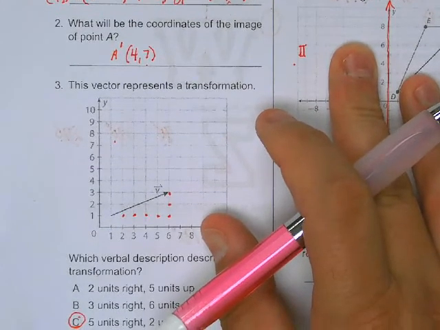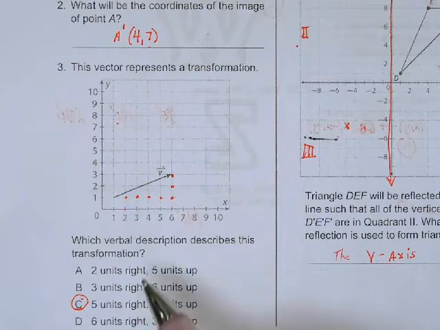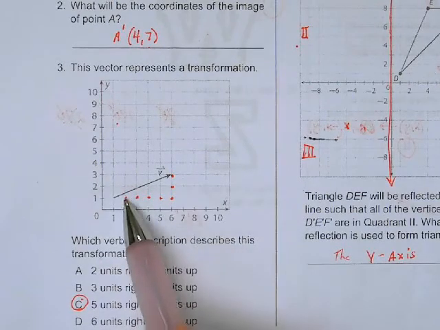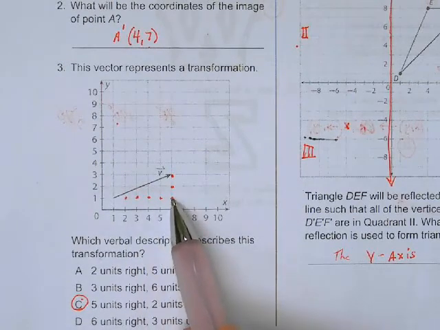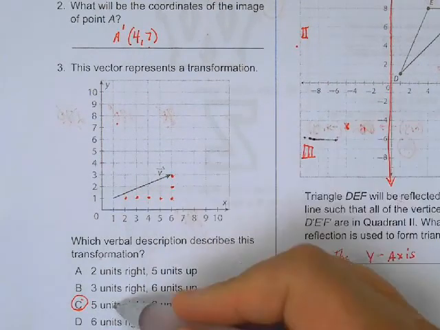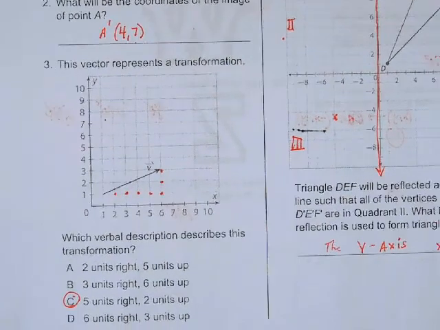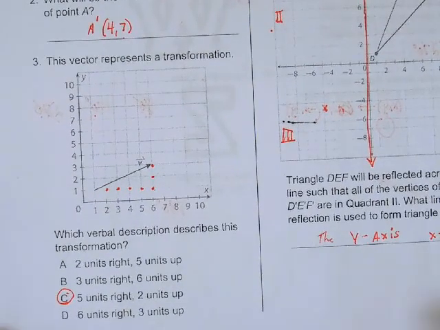Number 3. Again, we are counting over, which is the X, 1, 2, 3, 4, 5, and we're counting up, which is the Y, 1, 2. 5 units to the right, 2 units up. C. Pretty simple problem. All right, let's go to number 4.